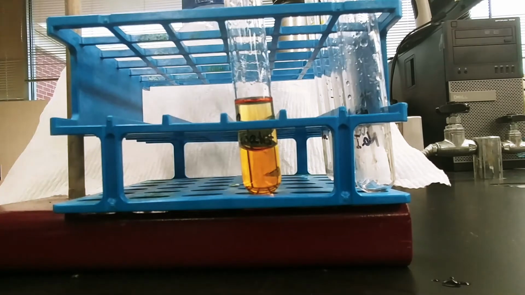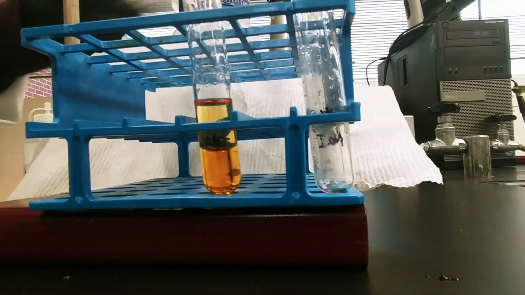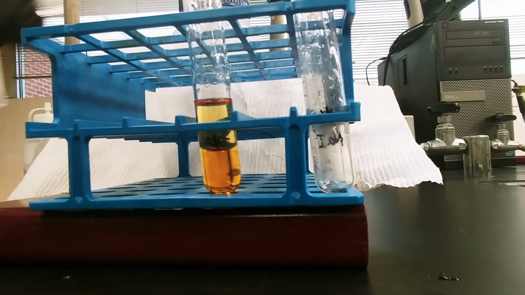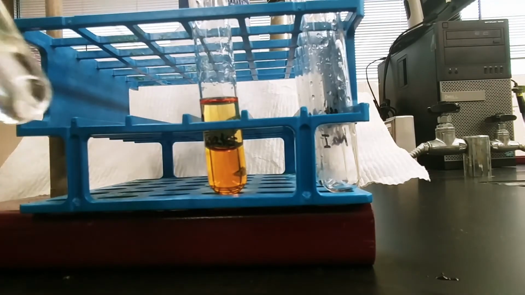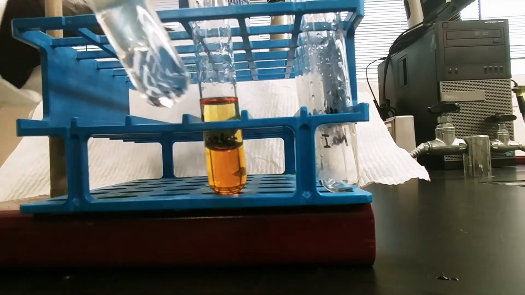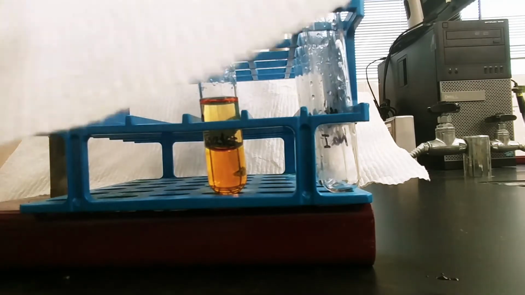So I'm trying to mix that up really well. Classic flicking technique. Trying to mix this up really well so that they separate. So again, we'll put a white background behind it. See if you can observe any difference in color.